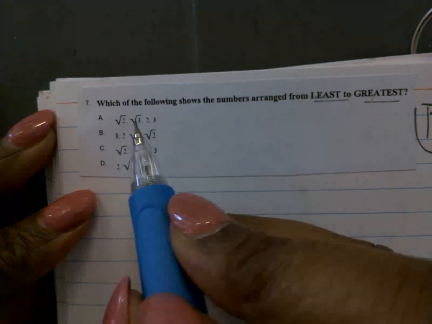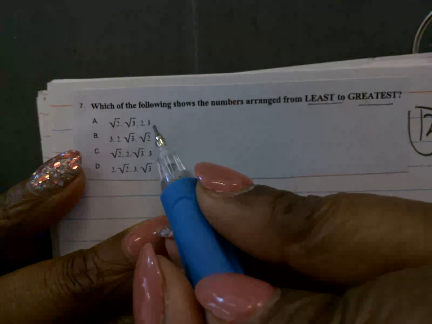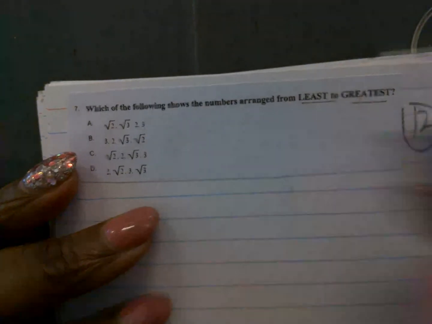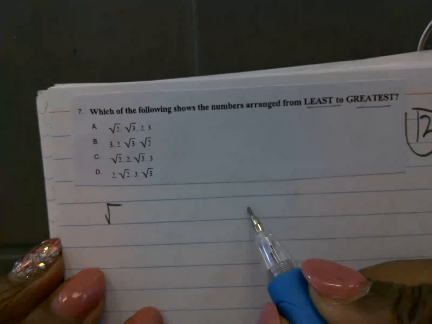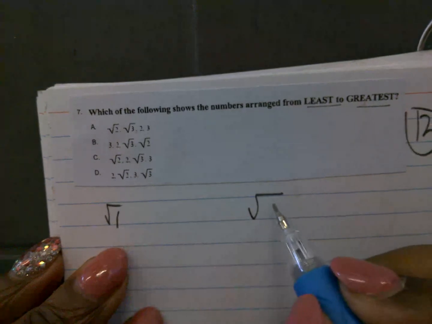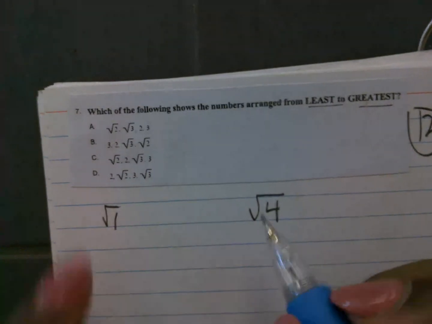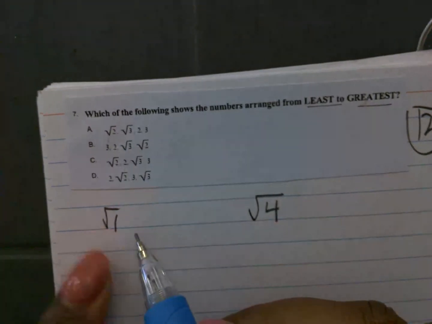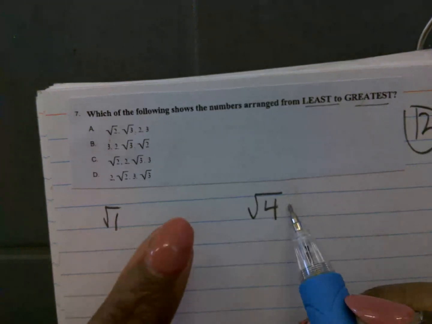The square root of 2 is smaller than the square root of 3 because of course 2 is smaller than 3. But now we need to look at 2 and 3/10. What two perfect squares is the square root of that 2 and 3 in between? It's in between 1 and what? 4. Perfect square. Is 2 closer to 1 or closer to 4? It's closer to 1. It's right next to it.